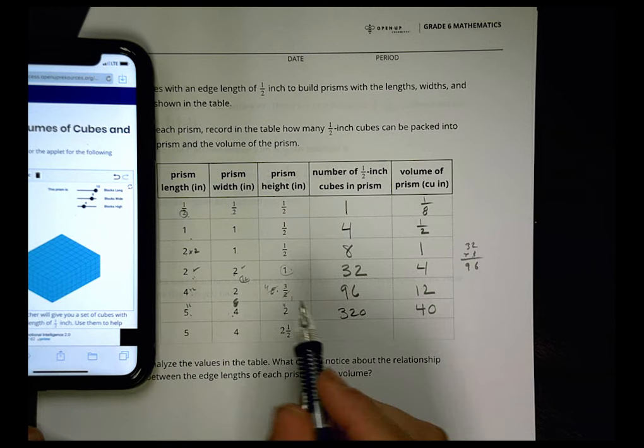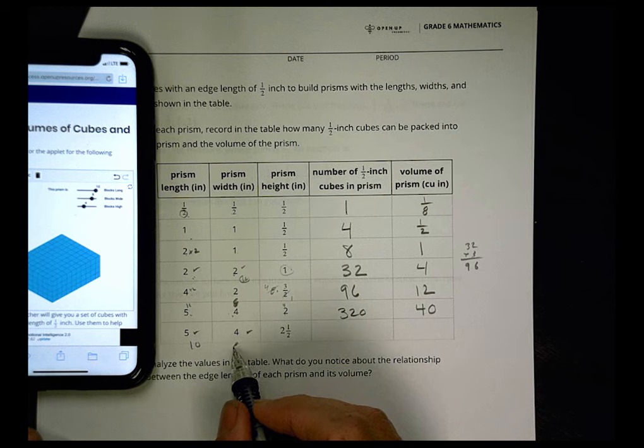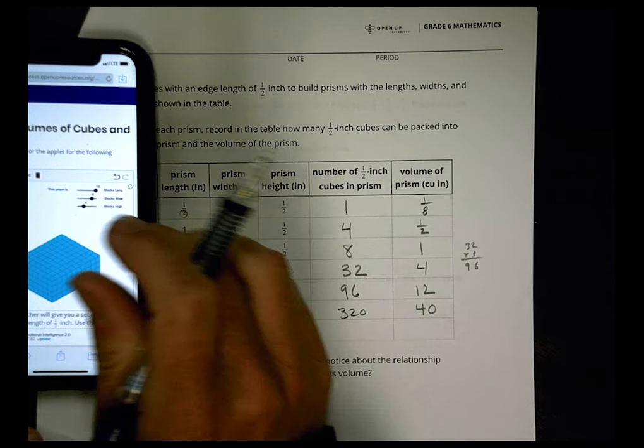Okay, and our last one here, this stays, so I know I still have a 10 by 8, so I'm still sitting at 80, but now I'm going to go up another half a level.